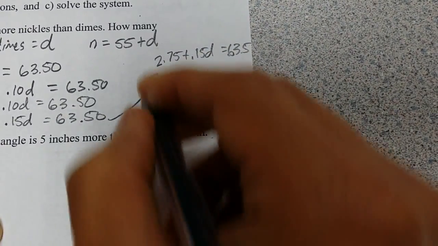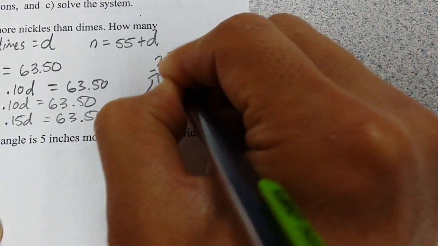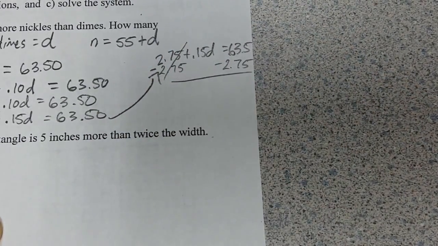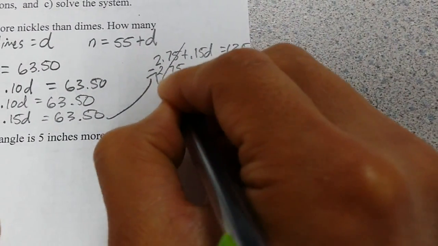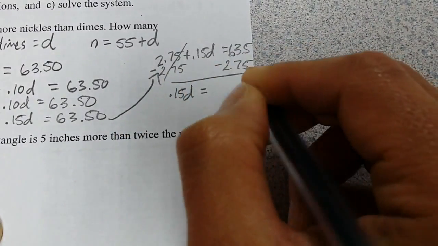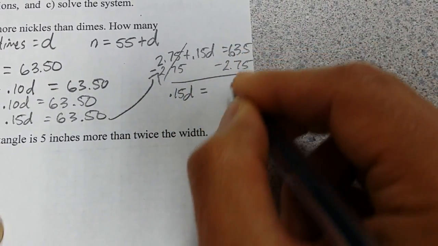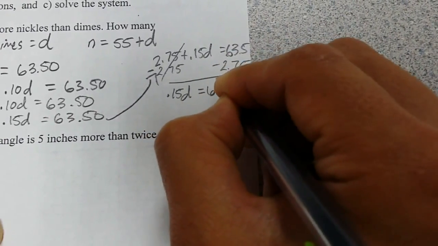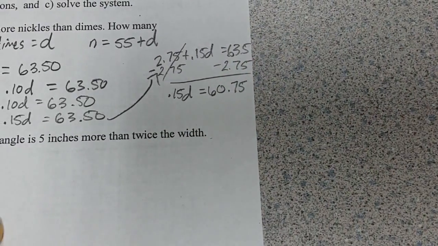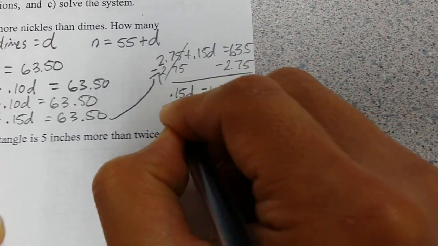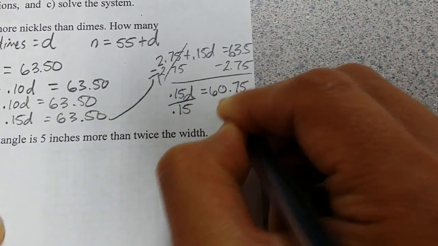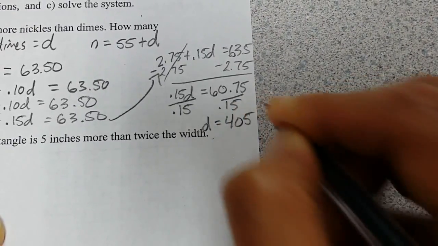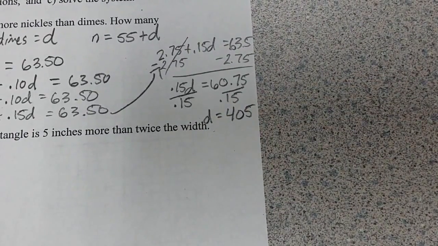Now to solve, all I have to do is subtract 2.75 from both sides. 2.75 cancels out. I get 0.15 D equals 63.5 minus 2.75. That should give me 60.75. And now if I divide both sides by 0.15, I get that D equals 405. Right? So that's the total amount of dimes.